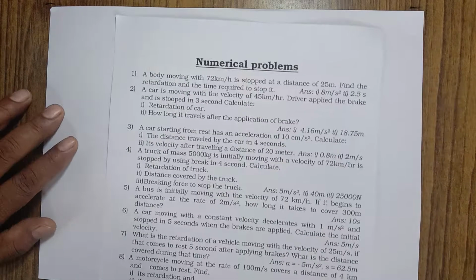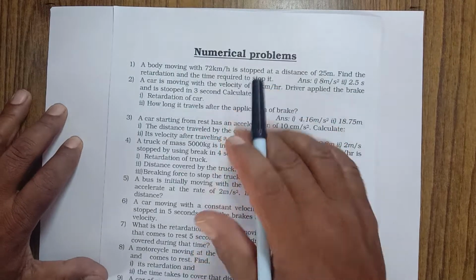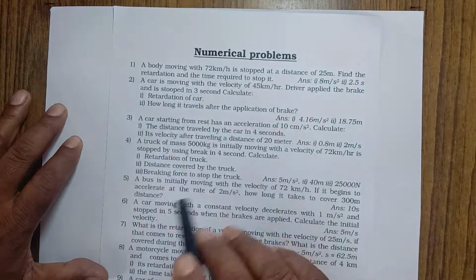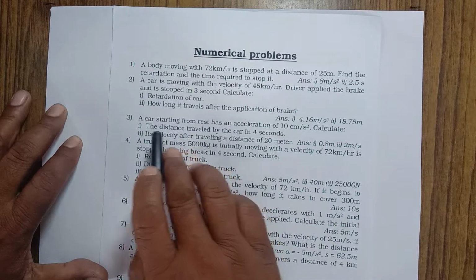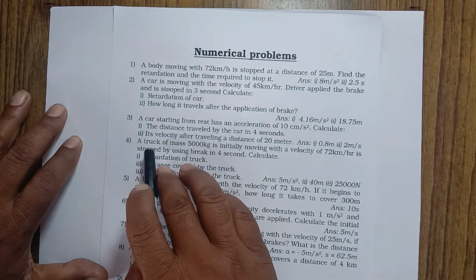We are continuing the numerical problem related to the motion. In previous class, I told you so many numerical problems. Among them, two were solved in previous class. I'm going to start with number 3, and my planning is to complete 3 as far as possible, 4 also.